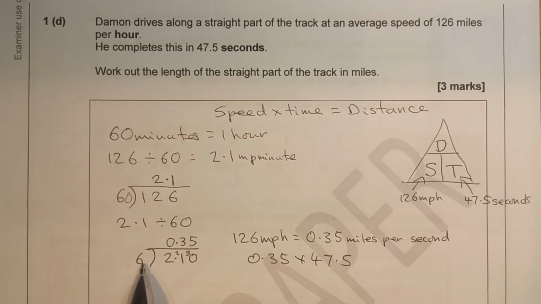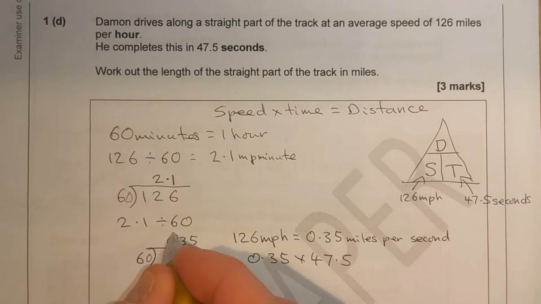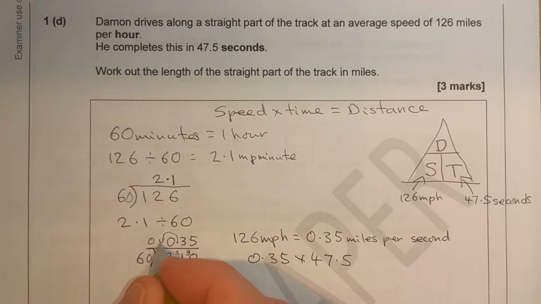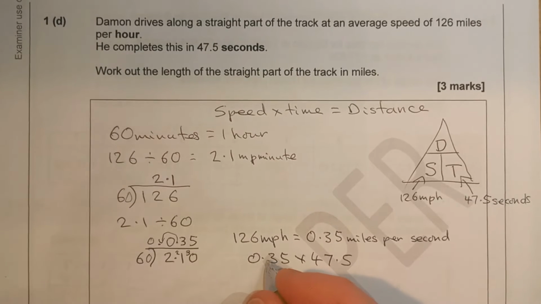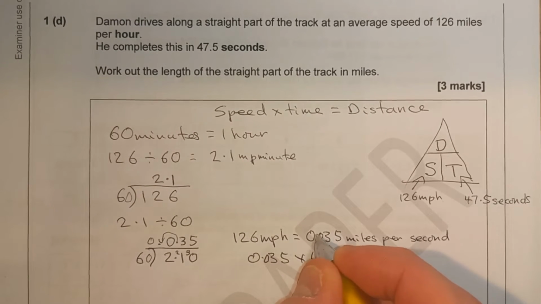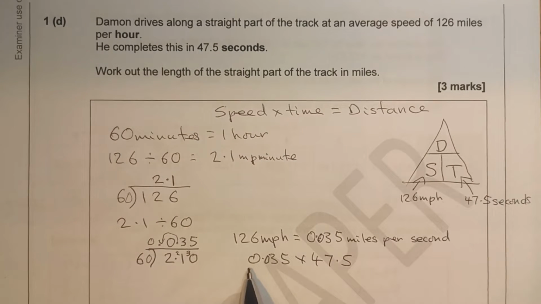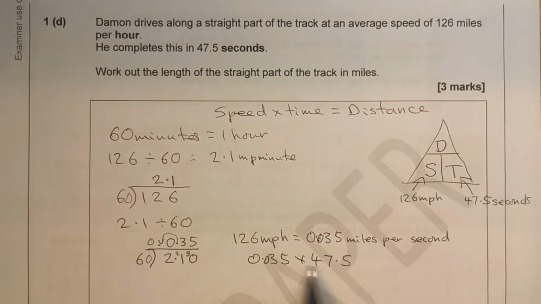This was dividing it by 60 originally, not 6. So if we put the 0 in there, we actually need to move that decimal point across. So our answer is actually 0.035. Let's put that in there. 0.035 miles per second. So we've got to multiply 0.035 times 47.5.